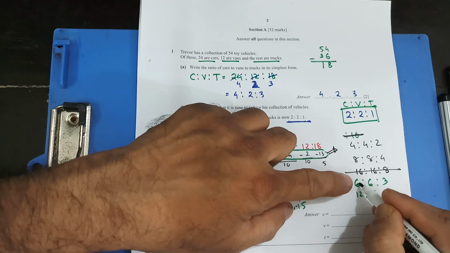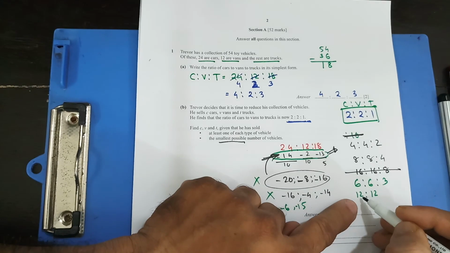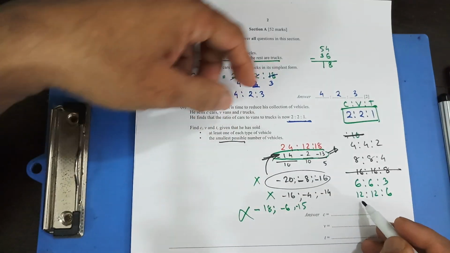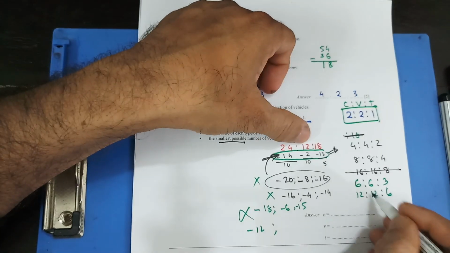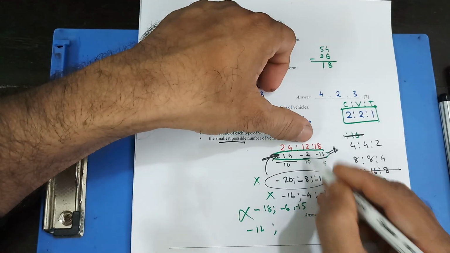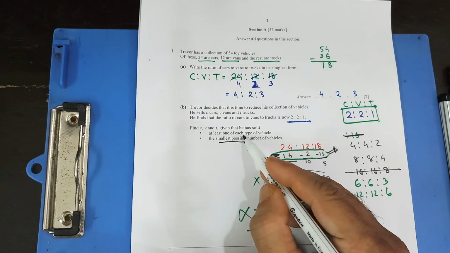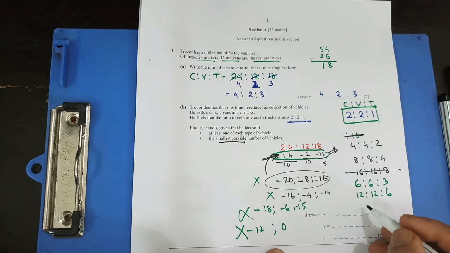12, 12, 6, multiplying by 2. Yes, 12 into 6. So this is also okay. Now to make this one 12, I need to sell 12 from here. And if I make this one 12, that's 0. I cannot do that because it says at least 1. So I don't need to try the next one. This is already, I cannot take it.